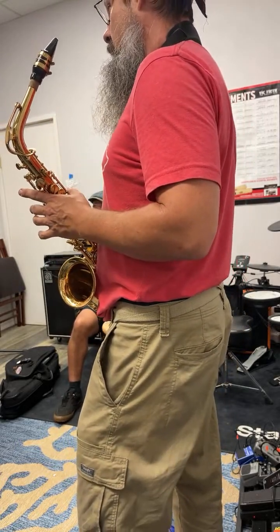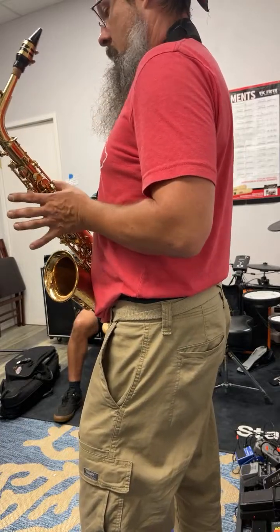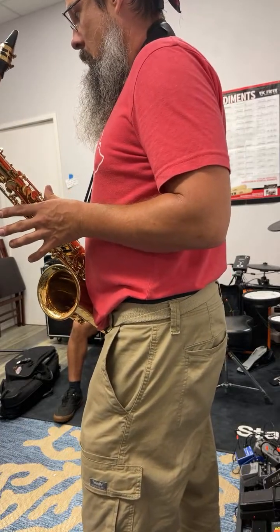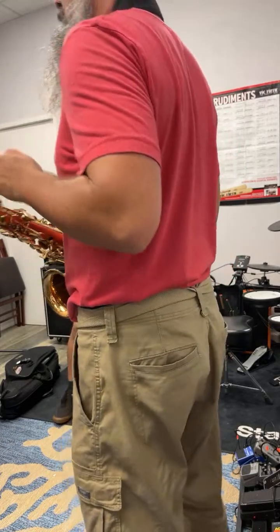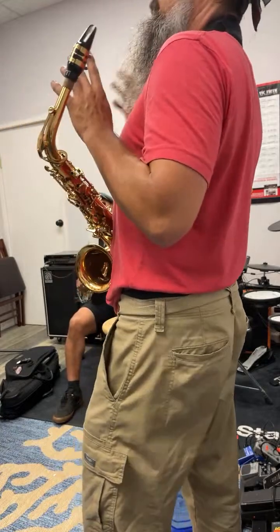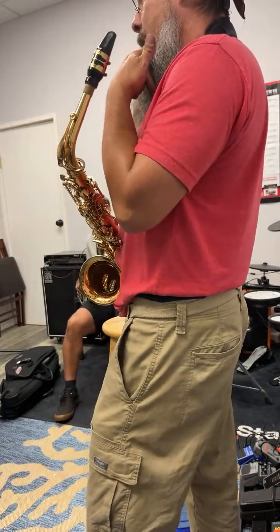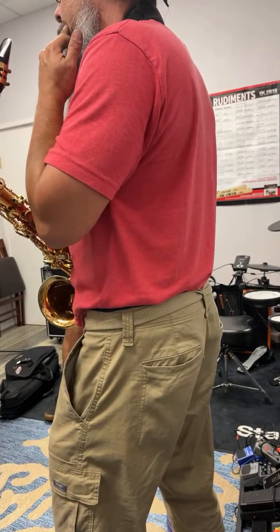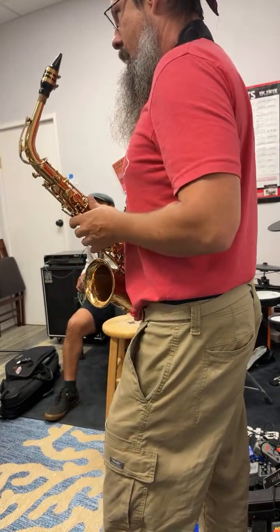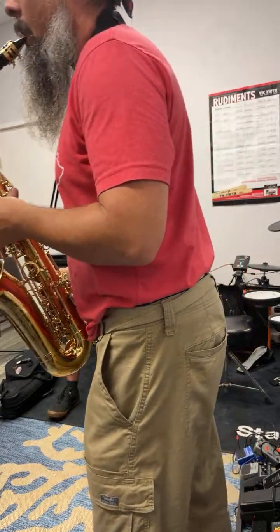Now, a little side note: there is an octave key right here. You dig what that does? Cool. Now here, you can achieve the same thing by changing the embouchure of your lips, going from kind of here to here. I've been noticing, yeah, I do it like in here.